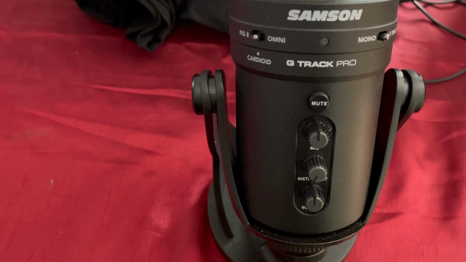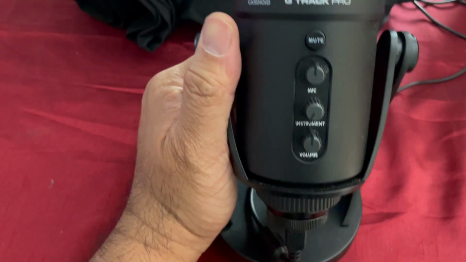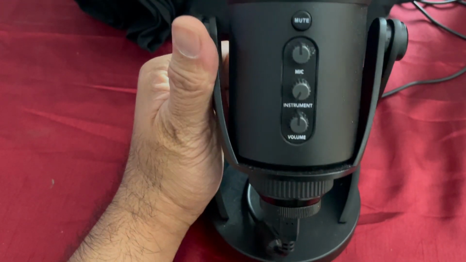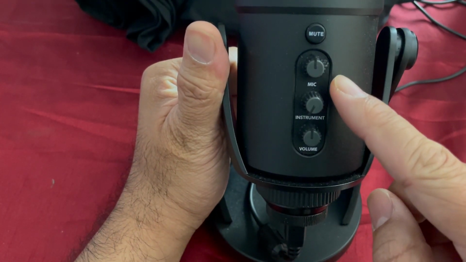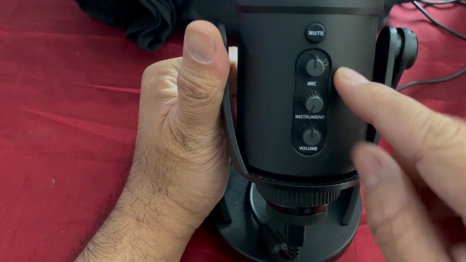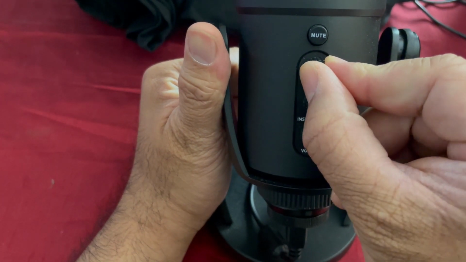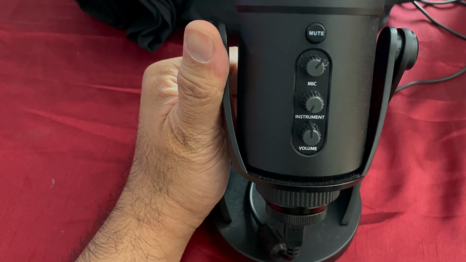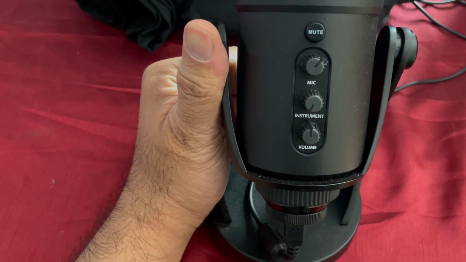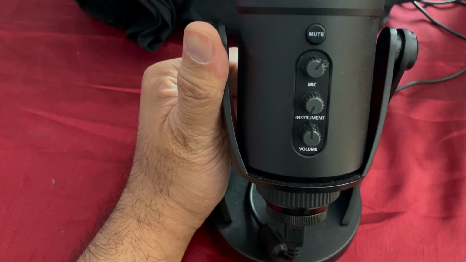When setting up my audio, with regards to how much power I'm going to have running through my microphone, I have it anywhere from 50% to maybe 60, 70%. That depends on you, and that depends on the strength of your voice.